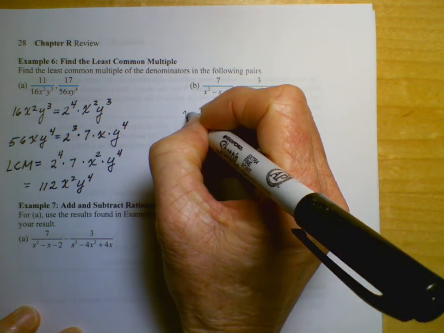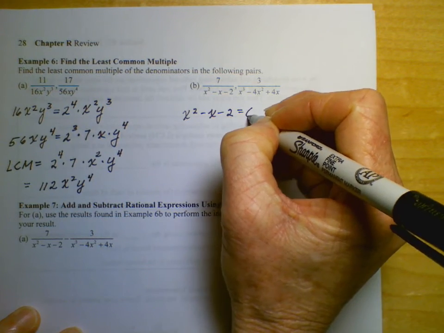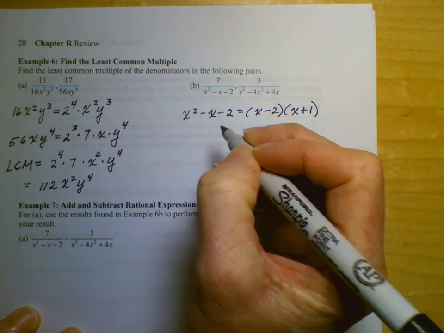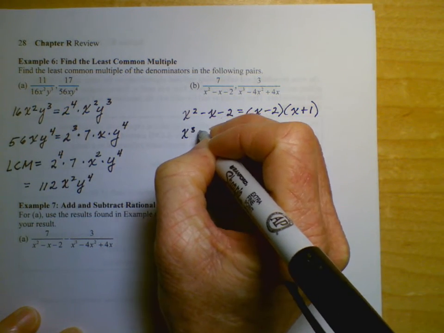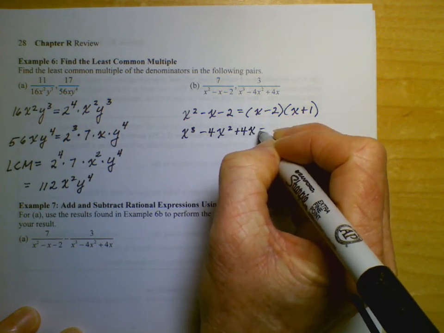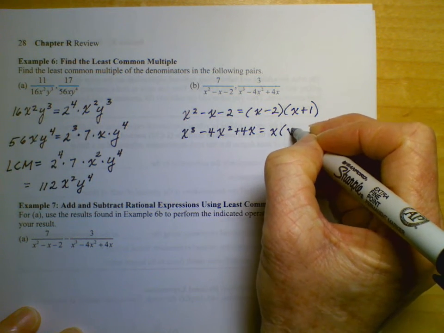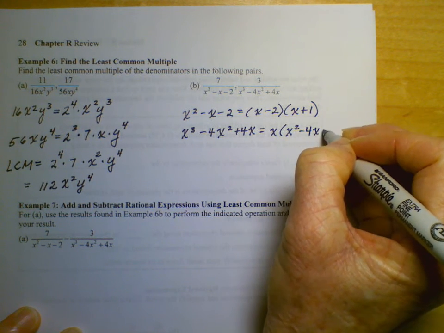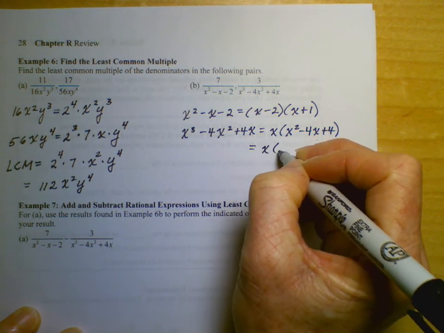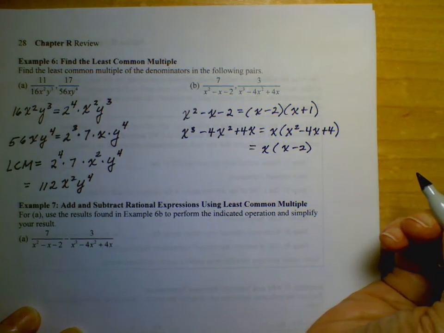Again, factor the denominators. We have x squared minus x minus 2. That will factor to x minus 2, x plus 1. And we have x cubed minus 4x squared plus 4x. Well, the first thing we can do is take out a GCF. They all have an x. So we have x squared minus 4x plus 4. And then further factor that trinomial: x minus 2 times x minus 2.